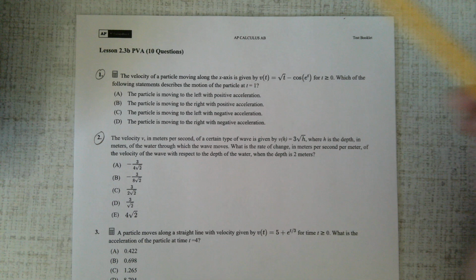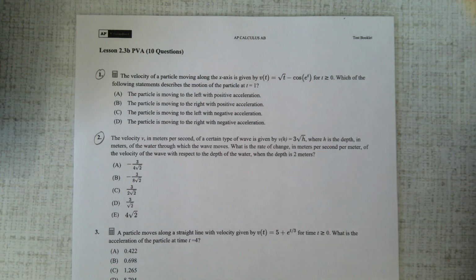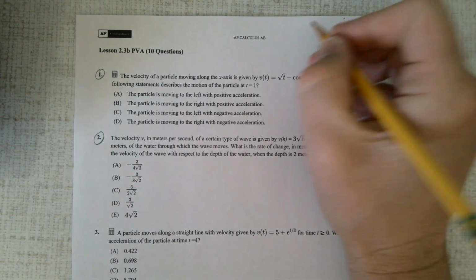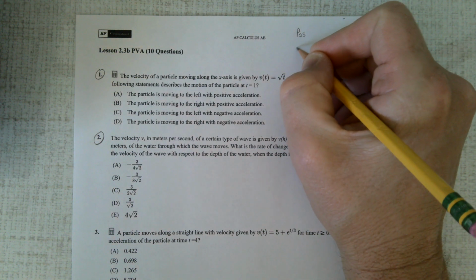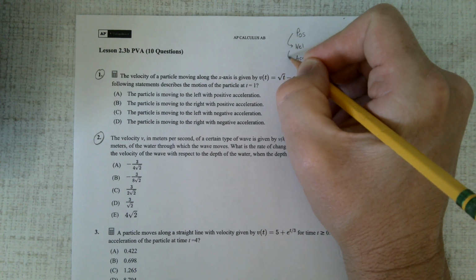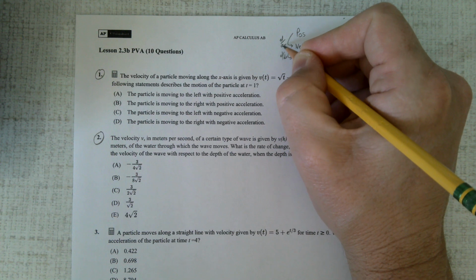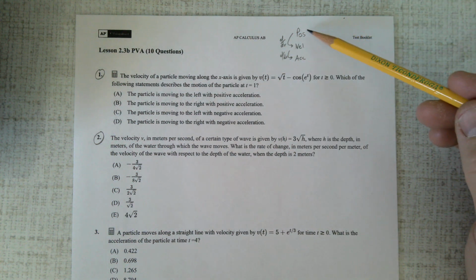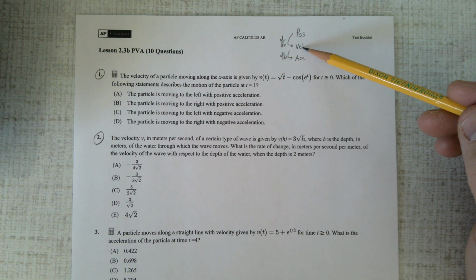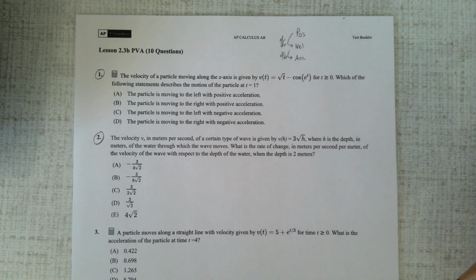Your assignment is the lesson 2.3 PVA 10 questions assignment. I'm going to do the first two, the rest of them are yours. And remember, in the back of your mind at all times is this idea of calculus: if we take the derivative of a function down this scale, we learn how it changes. Position, the change in position is called velocity, and the change in velocity is called acceleration. When we take the derivative, we just go down this chart.